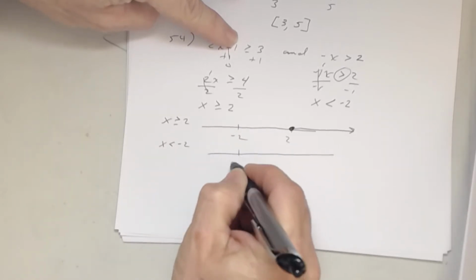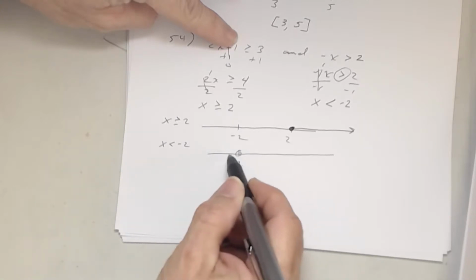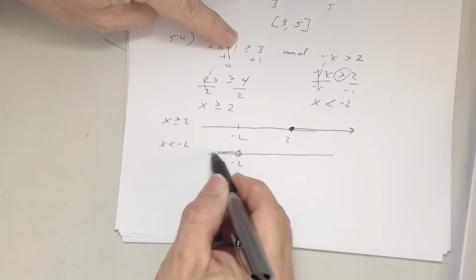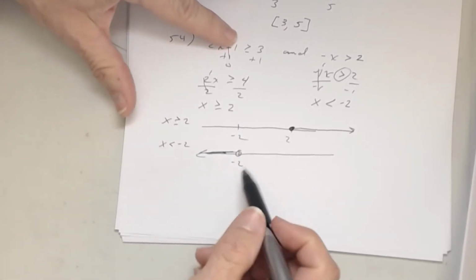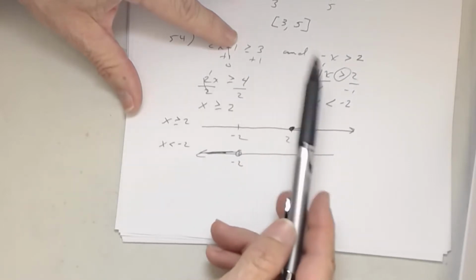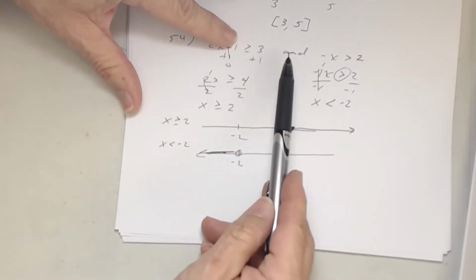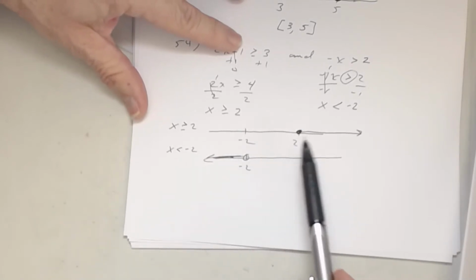All right, but then I've got to graph the solution to the second. So here's negative 2, open or closed? Open, going which way? To the left. So these are the solutions to which inequality? The second one. But I want to find the solutions to the compound inequality. Remember, this is an and statement, so you look to see where the two graphs overlap. Where do they overlap?